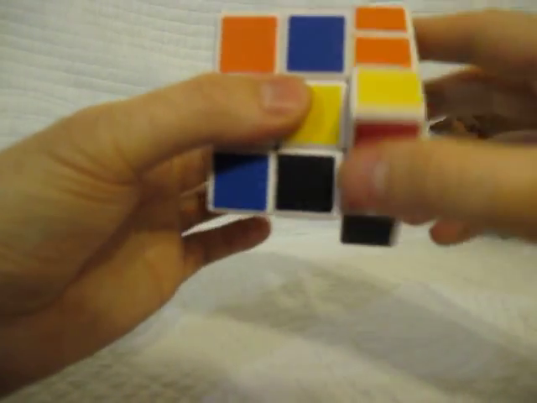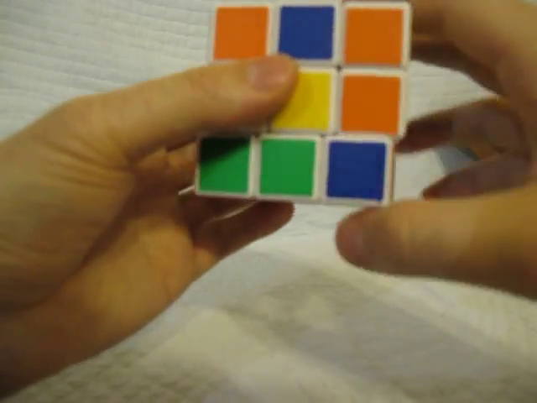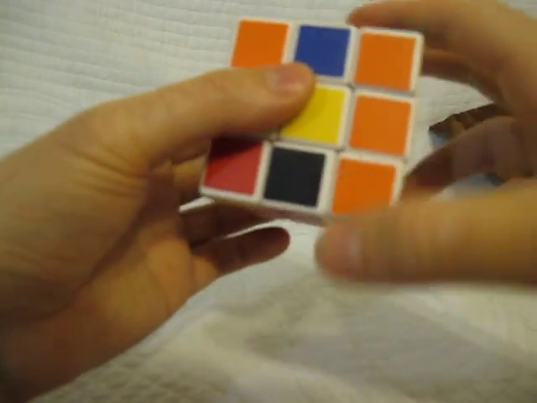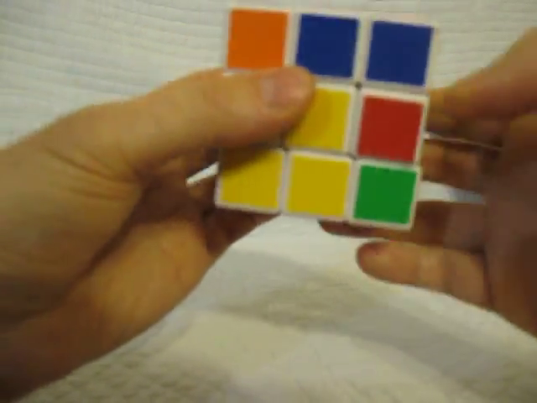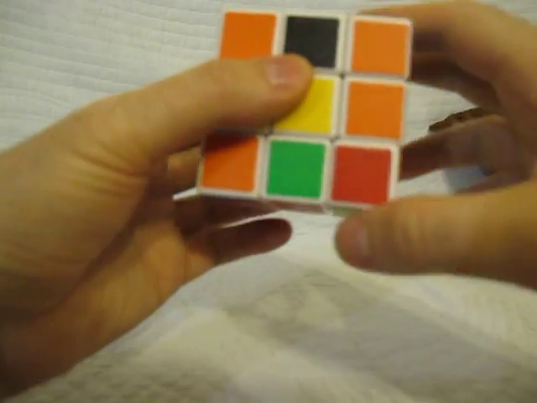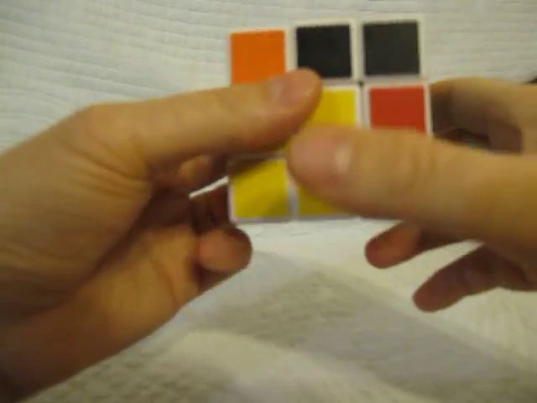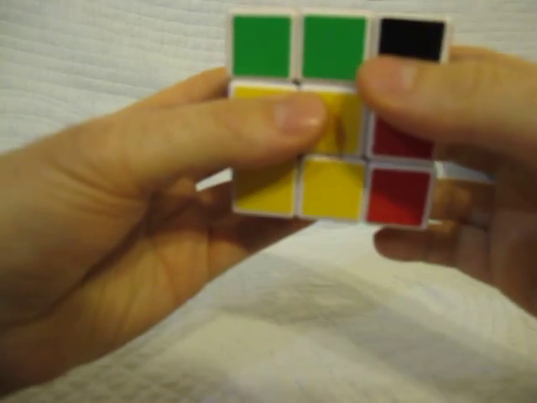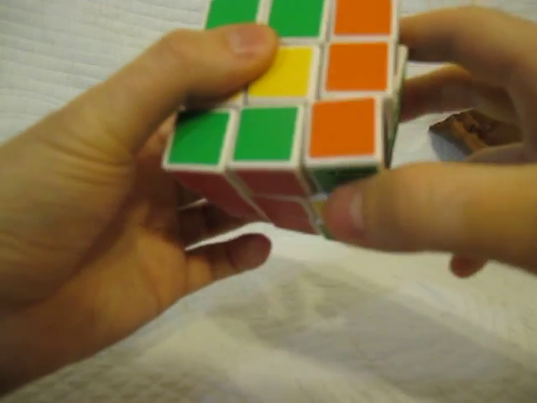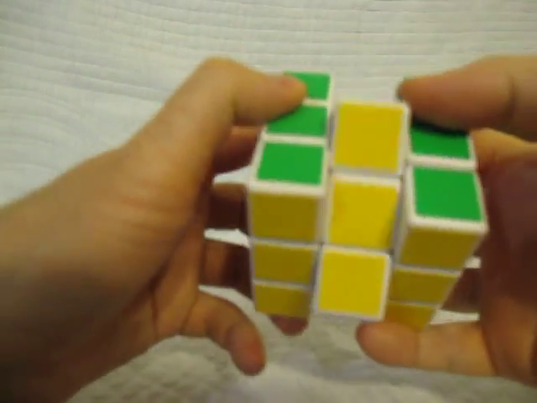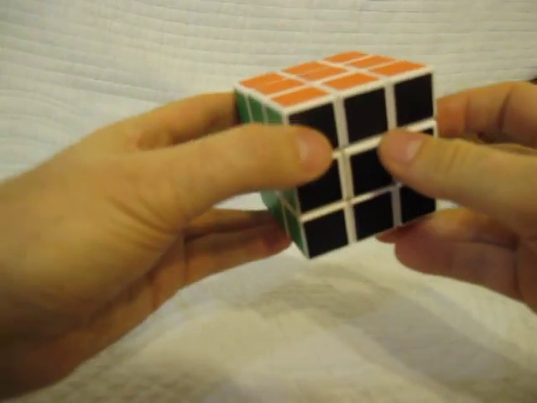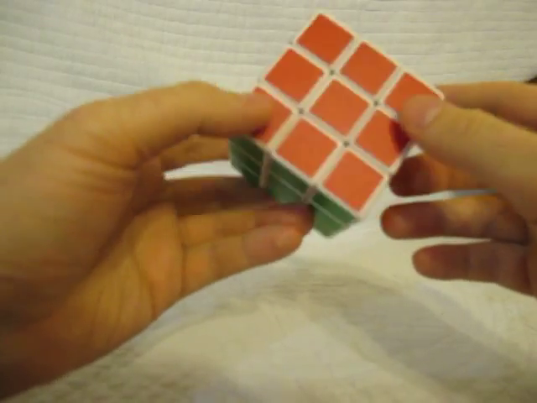Down, left, up, right, down, left, up, right, down, left, up, right, down, left, up, don't forget, right, and another flip. Do it again. Down, left, up, right, down, left, up, right, and another, the last one, down, left, up, right, down, left, up, right. So amazingly, we have just finished solving our first Rubik's Cube.